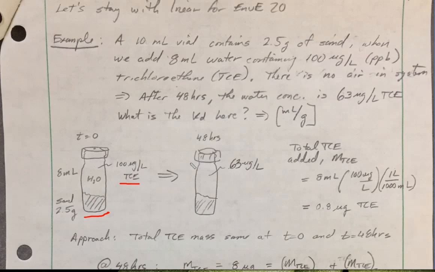And then you let it mix for a while, in this case maybe for a pretty long time, and you see that it's lower now. So what happened? Well, some of it sorbed to the soil, right? So the total TCE that you added, you can do from time zero. You have 8 milliliters times 100 micrograms per liter with some conversion.